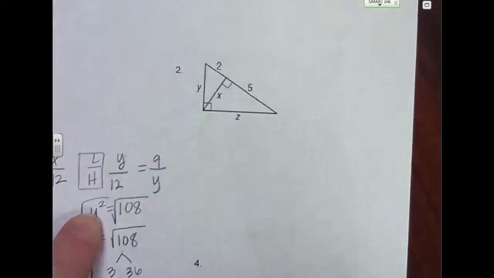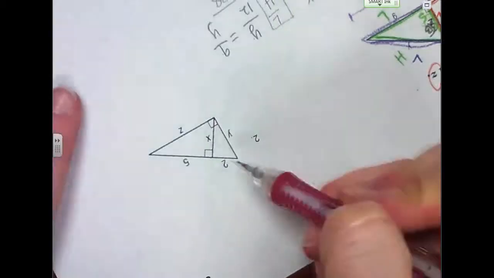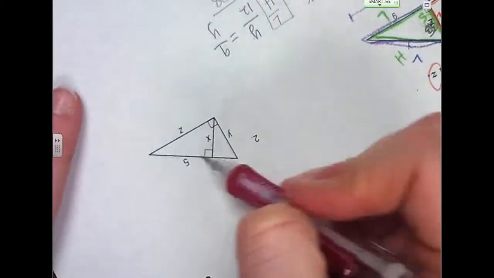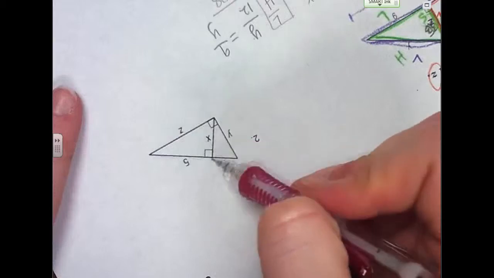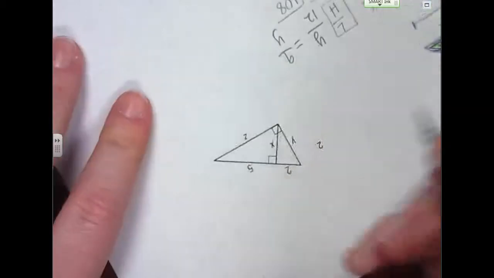On number 2, the first thing we're going to do is the same thing with the geometric mean, where we could do long over short equals long over short. Let's find x first. I'm going to flip it back around.